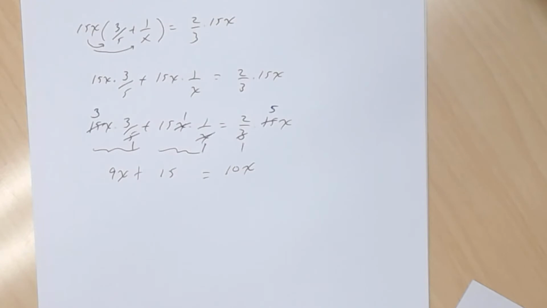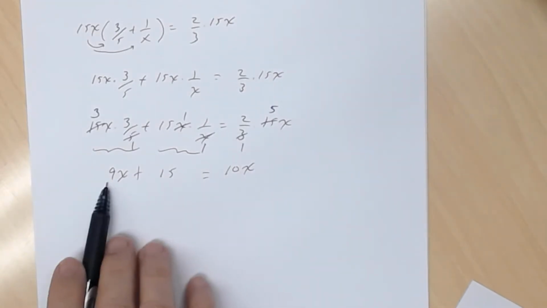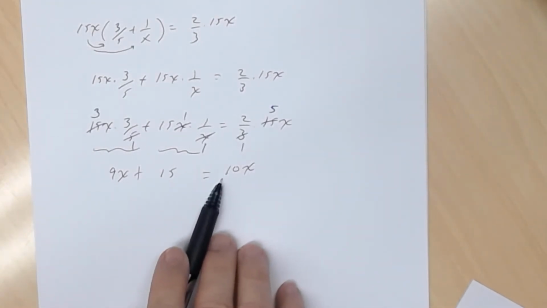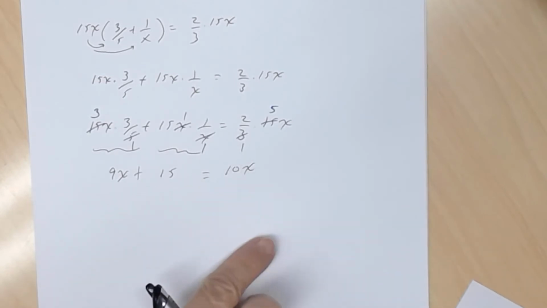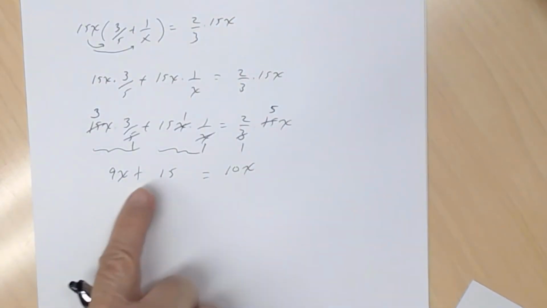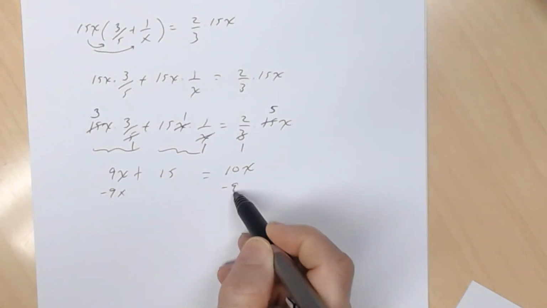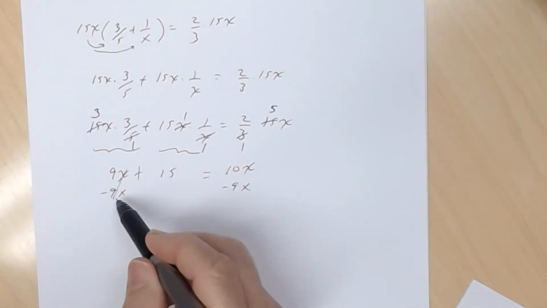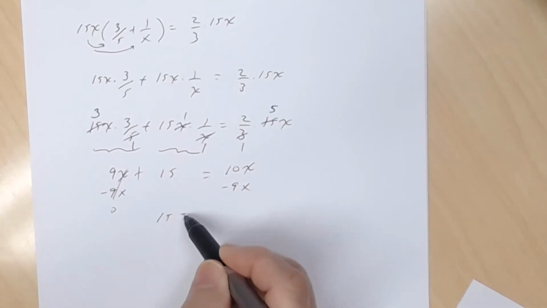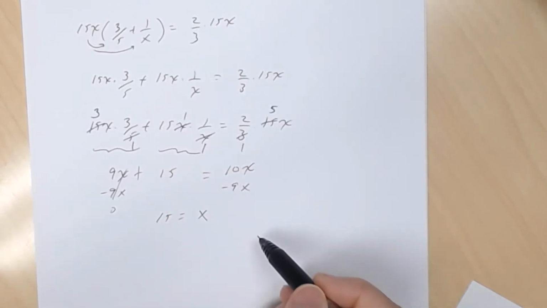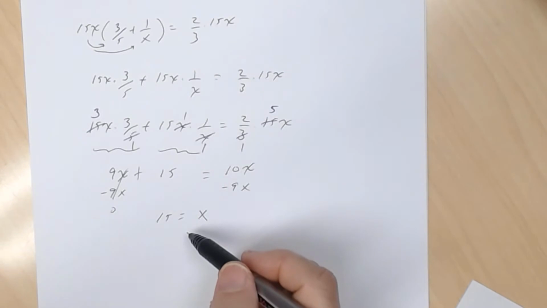All right, now, what kind of equation do I have here? This is a linear equation, right? So let's go ahead and bring the variables to one side, constants to the other. I'm going to bring the variables to the right, so I'm going to subtract 9x from both sides, just like this. Combine like terms. I get 15 equals x, right? And I already have x by itself.